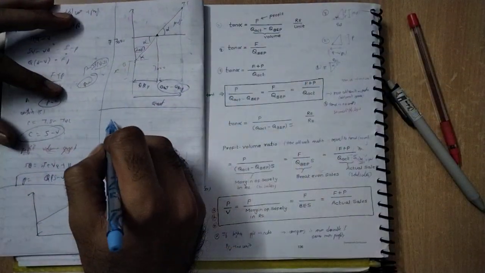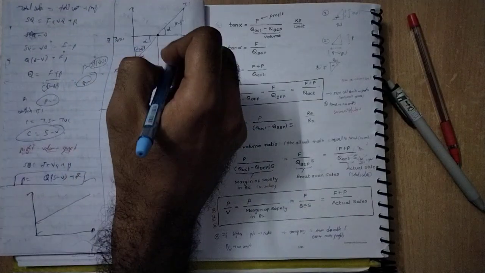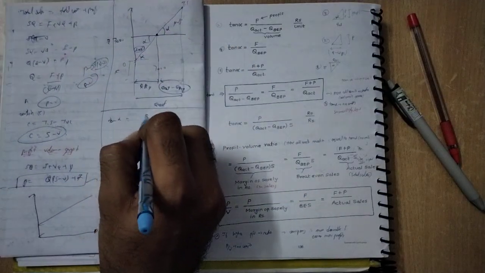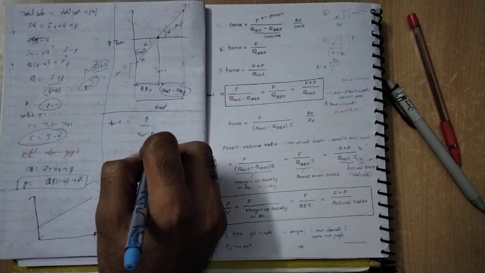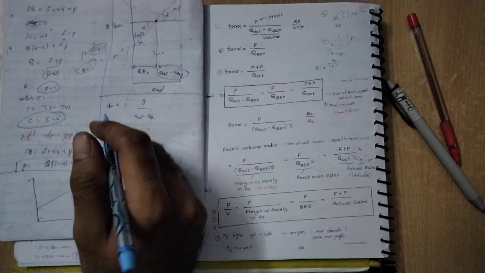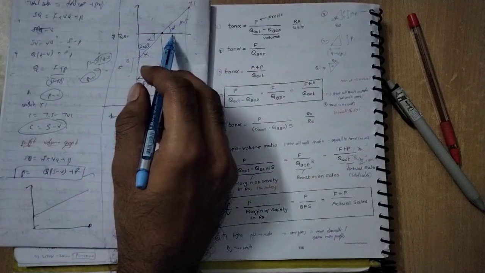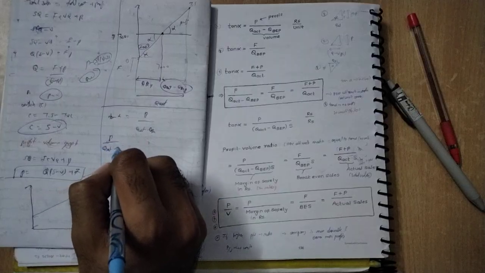So you can see what is tan alpha. Tan alpha is equal to profit on this side, so profit divided by Q actual minus Q of break even point. Okay, so tan alpha is this one. You can see, guys, that alpha is constant. So tan alpha equals P divided by Q actual minus Q of break even point.